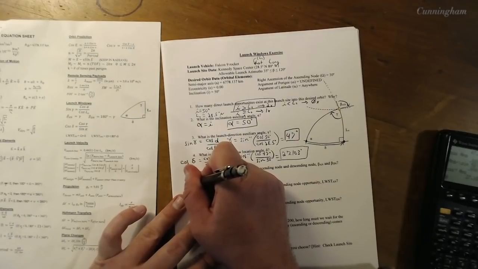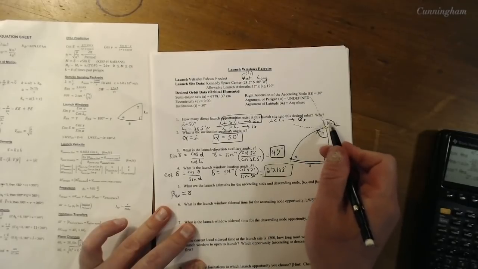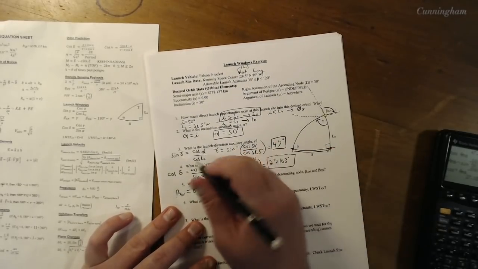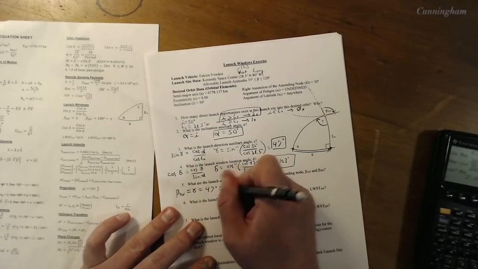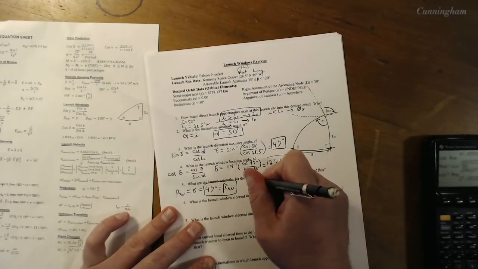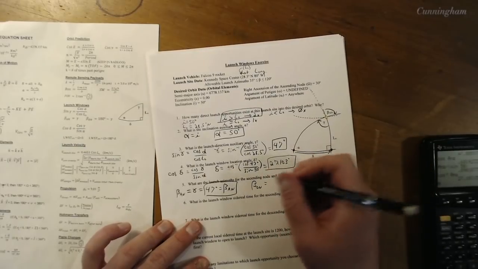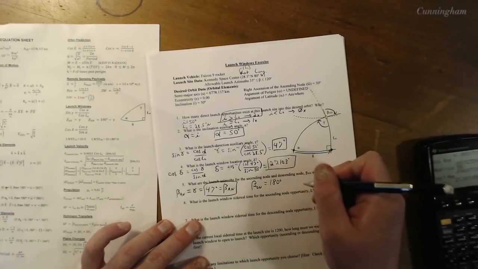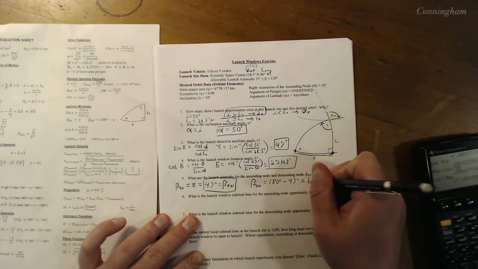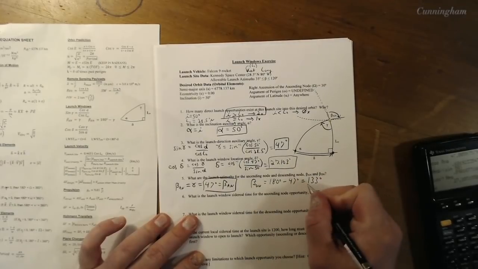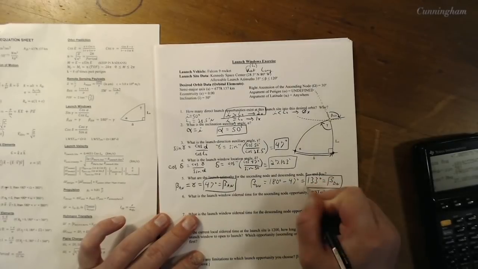But let's prove that. So launch azimuth of the ascending node, the equation sheet tells us, is literally the same as gamma. Okay, we proved that. Those are equivalent angles. And of course, we found mathematically that that's 47 degrees. That's for the ascending node. Descending node is pretty straightforward too. Of course, we know that's 180 degrees away always from the ascending node opportunity. And the equation sheet helps us with that. That gives us 133 degrees.